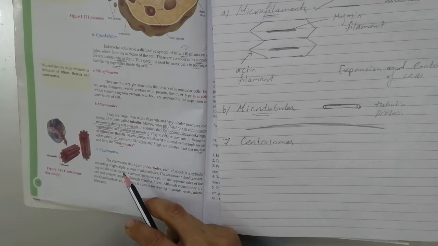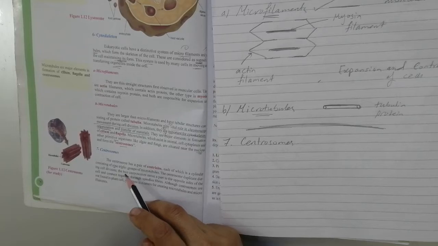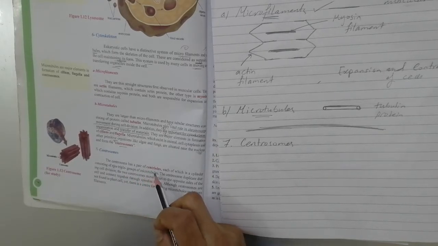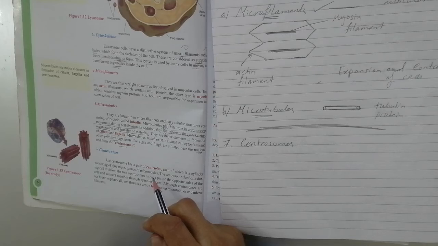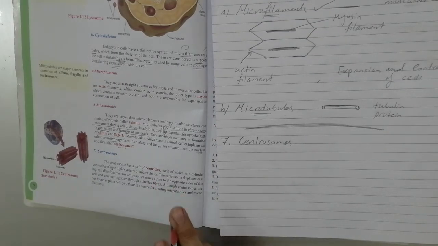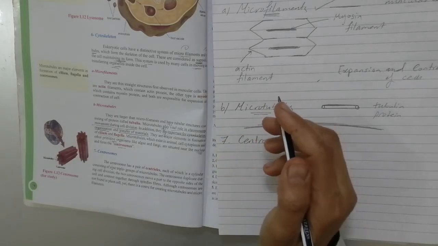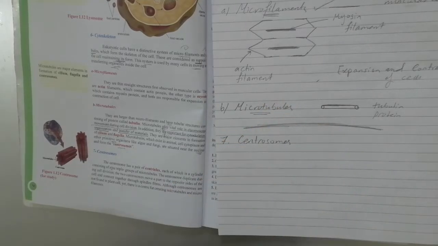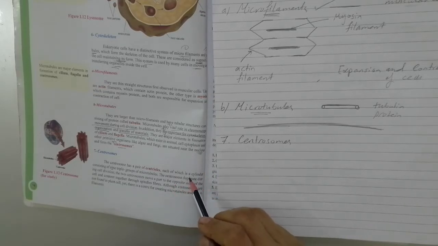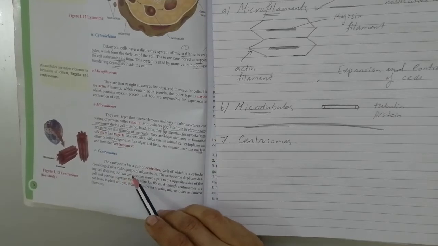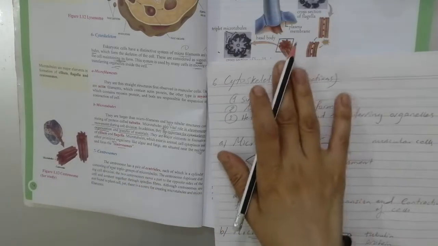What are centrosomes? Centrosomes are a pair of centrioles found inside the cytoplasm of eukaryotic cells, each of which is a cylinder consisting of 9 triple groups of microtubules.